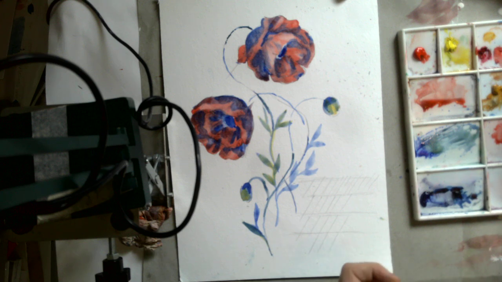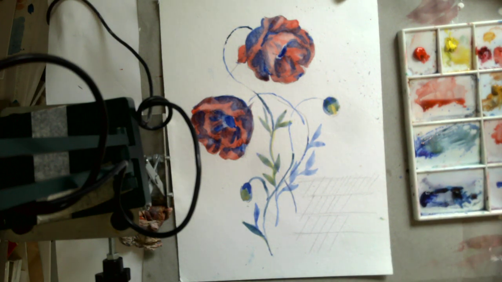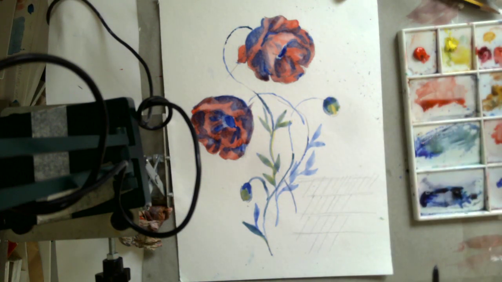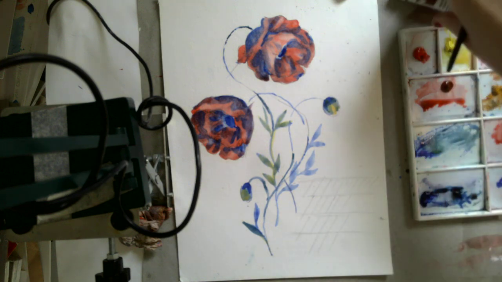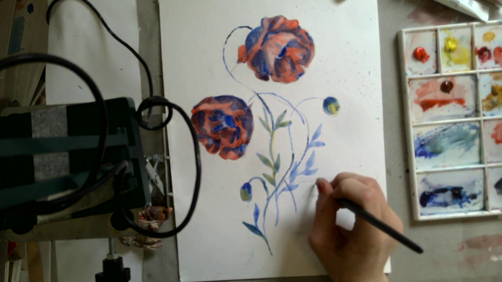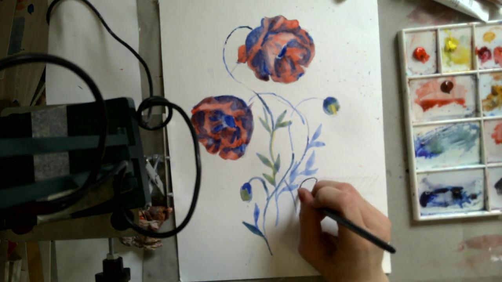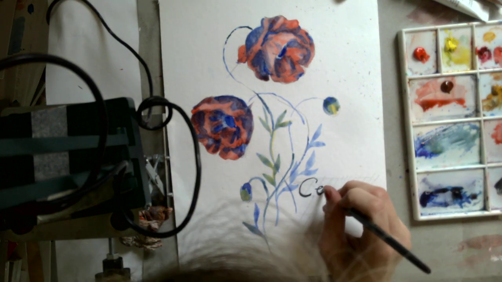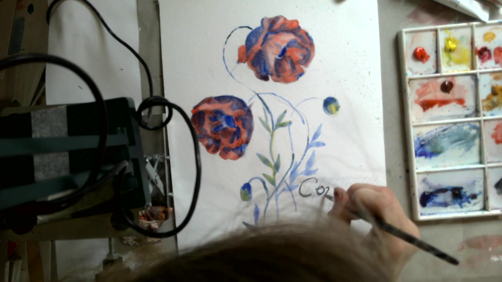And now when I come in to write, I'm going to take a little bit of the ultramarine blue and a bit of burnt sienna to make a much darker color. I'm using the very tip of the brush.